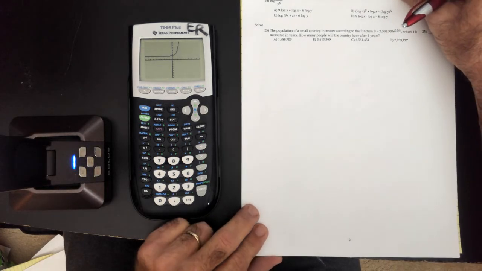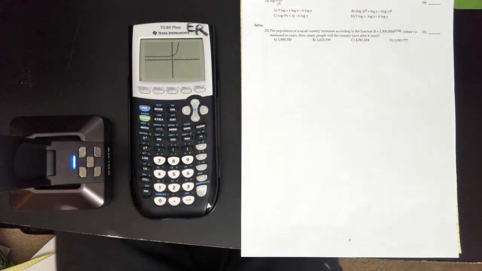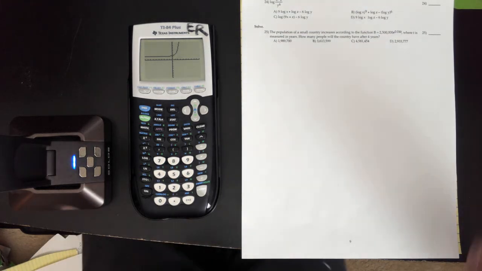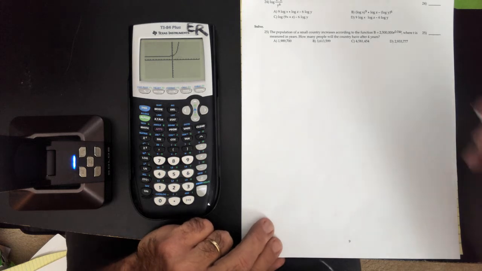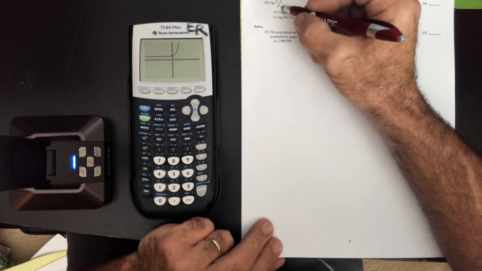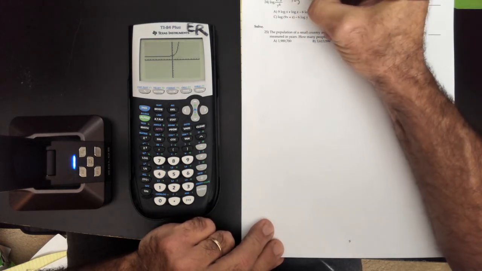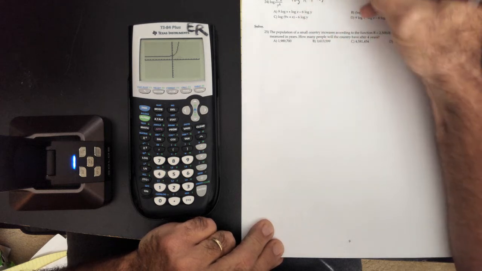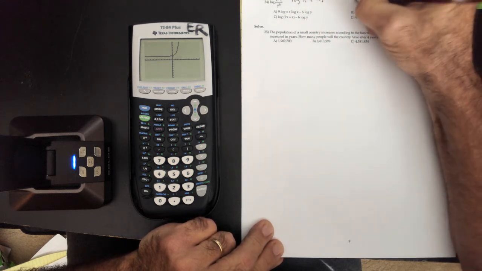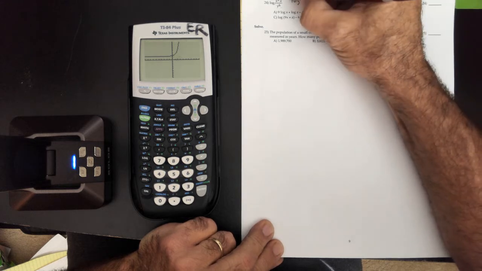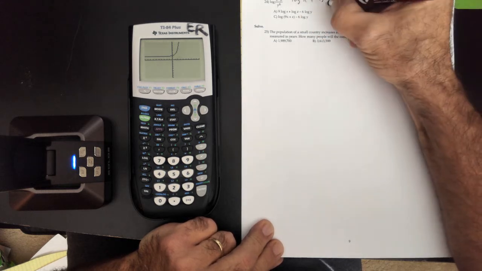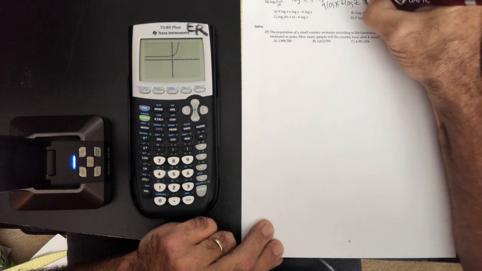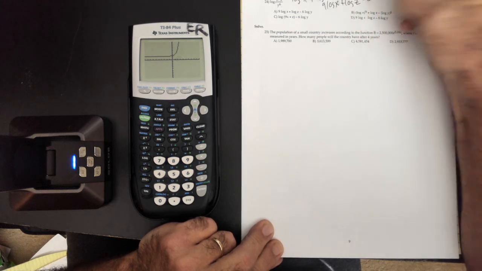Alright, 24. Let's see. Okay, I guess they just want us to rewrite this one. So, since they're on top, they're added. On the bottom, they're minus. So that's a log x to the 9 plus a log z minus a log y to the 6. And the only thing, remember, I do is move these exponents to the front. So I get 9 log x plus my log z minus 6 log y.